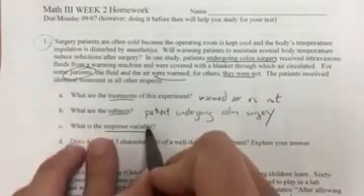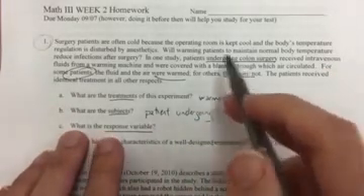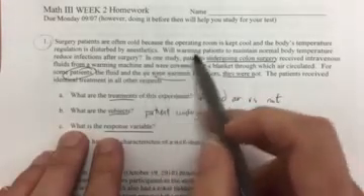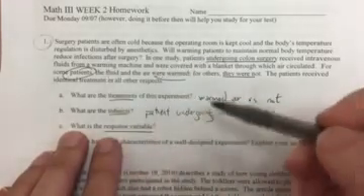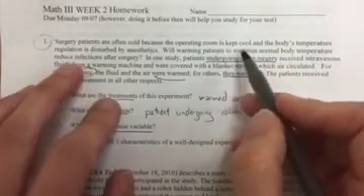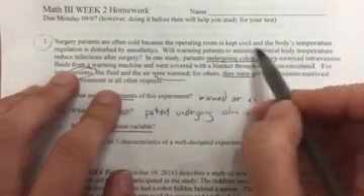And the response variable, this is how you're going to measure your outcomes. Now, they didn't exactly say, so let's go back and see what they're looking for. They're looking to see if warming patients to maintain normal body temperature reduces infections after surgery.